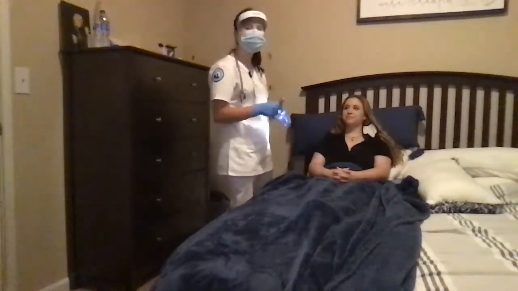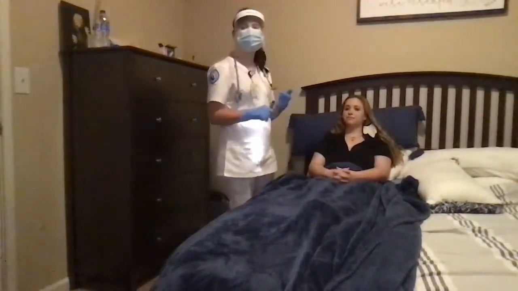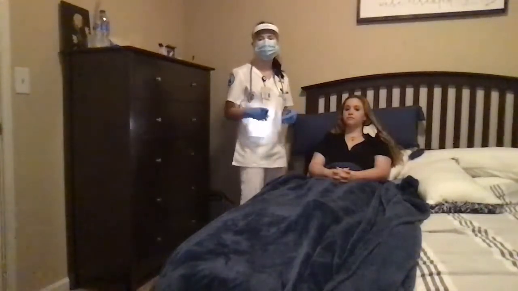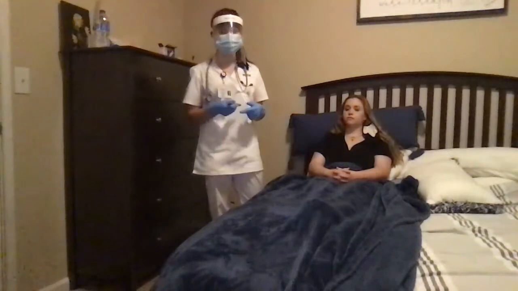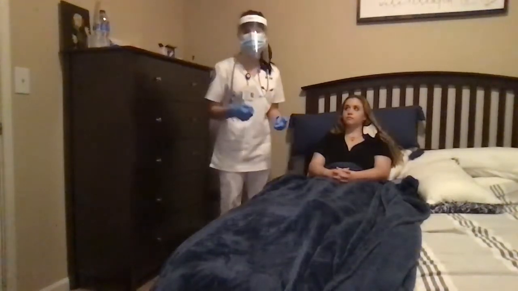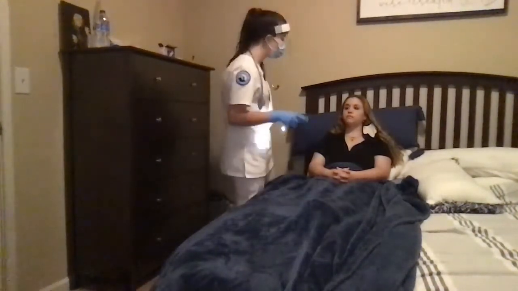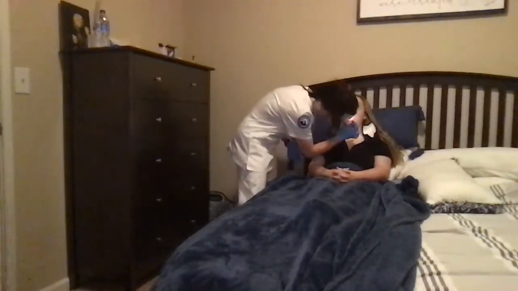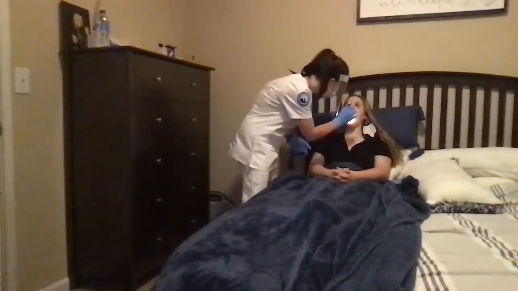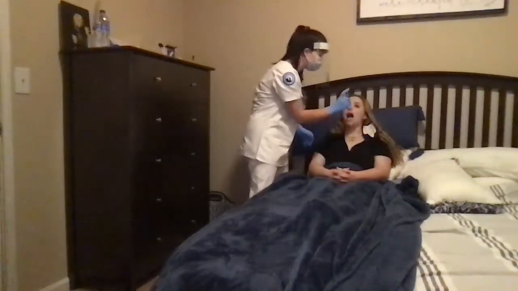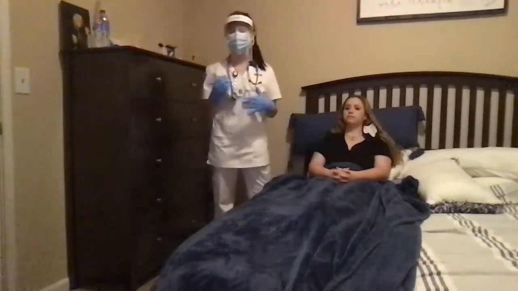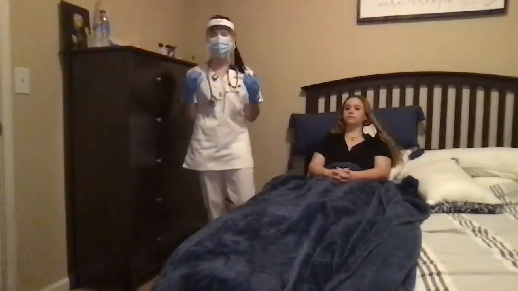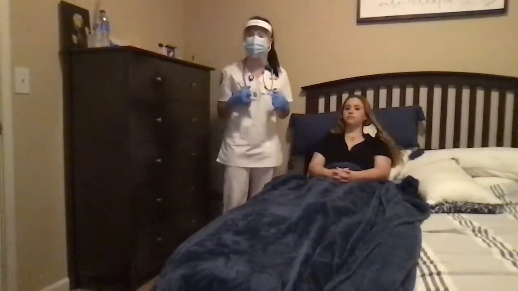I'm going to use my pen light to assess her teeth, checking for hygiene. Does she have dentures or are they real teeth? Really assessing the gums. Are they in good shape? So I'm going to go ahead and do that now. Really looking at her teeth, making sure everything's good, and gums. No signs of gingivitis, any plaque on the teeth, just making sure that they're in good health, good hygiene.